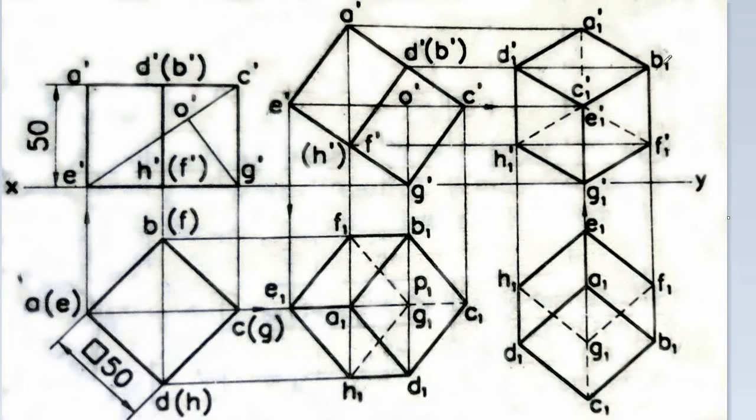And we will consider this final elevation as the template for our isometric projections.